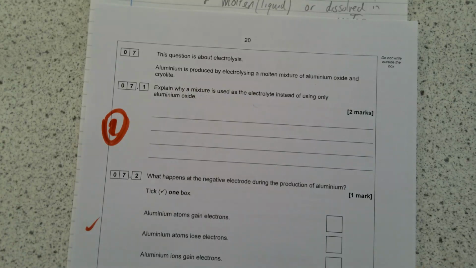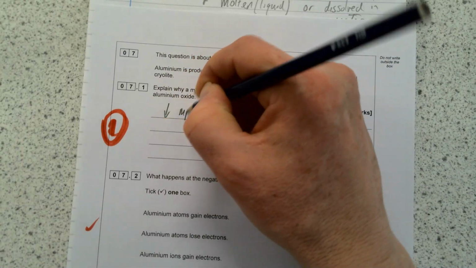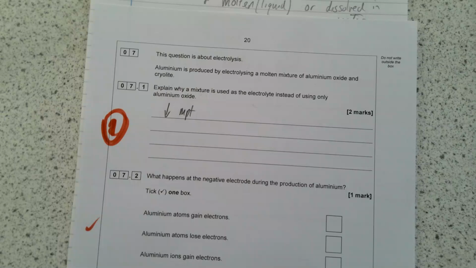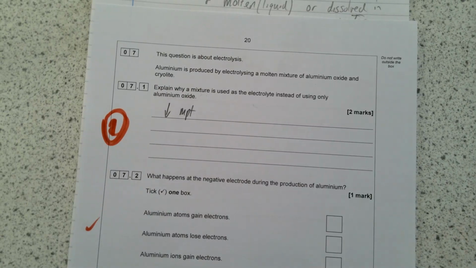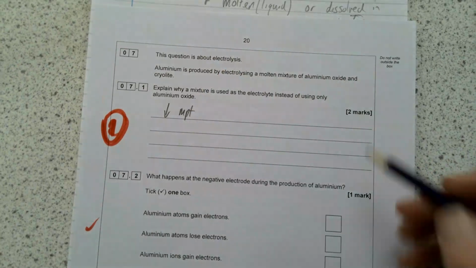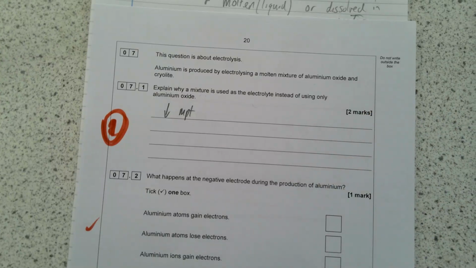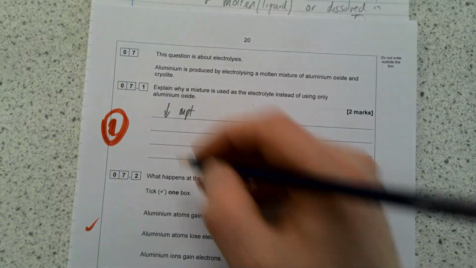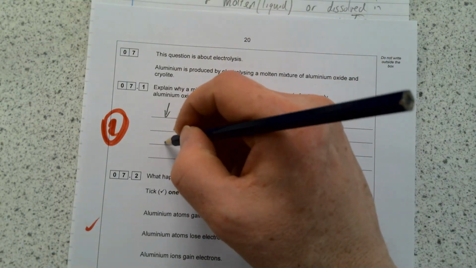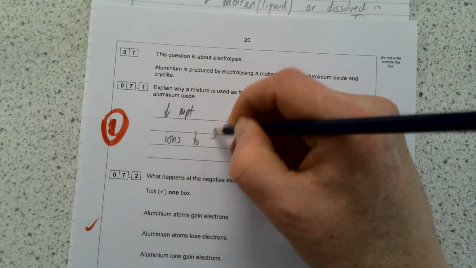So the answer is, the whole point of the cryolite is to reduce the melting point, right? And that's that mixture. Mixtures reduce the melting point. So it's just practicing what we just did. It's just seeing it in an exam format. And that's only worth 1 mark, right? Reduces the melting point. The reason for doing that is to, I heard some of you say it, but not all of you, the reason for doing that is to allow the ions to flow.